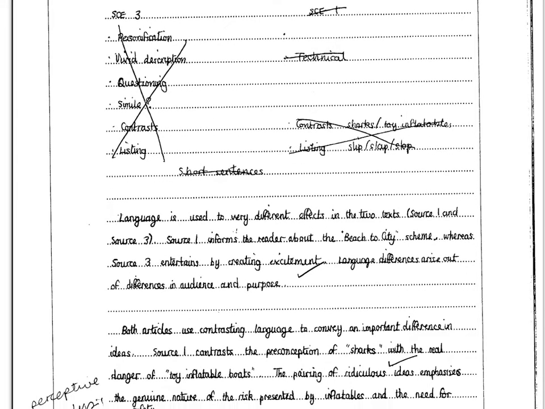"Language is used to very different effects in the two texts, source 1 and 3. Source 1 informs the reader about the beach to city scheme, whereas source 3 entertains by creating excitement. Language differences arise out of differences in audience and purpose." I think this is quite a useful intro.